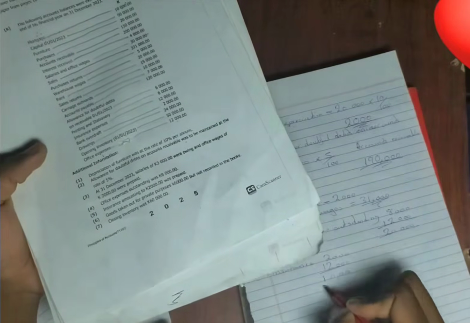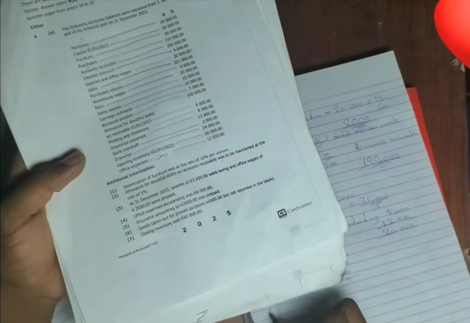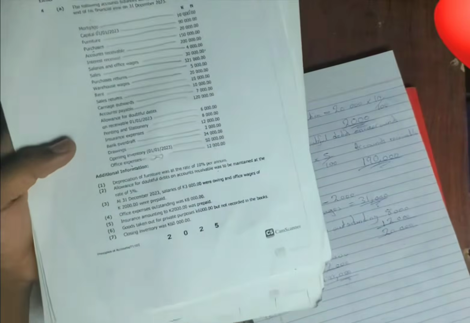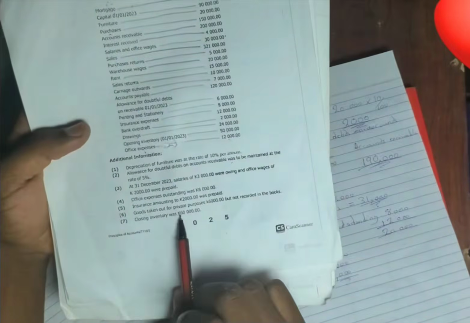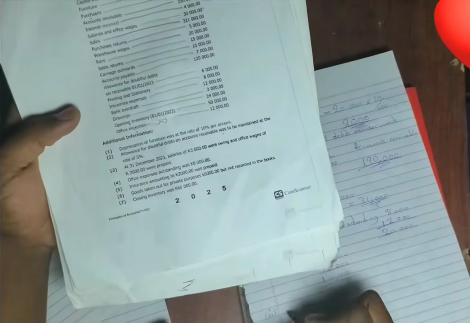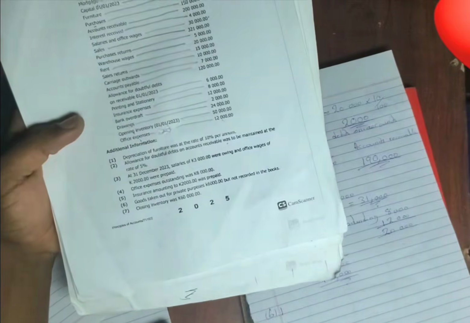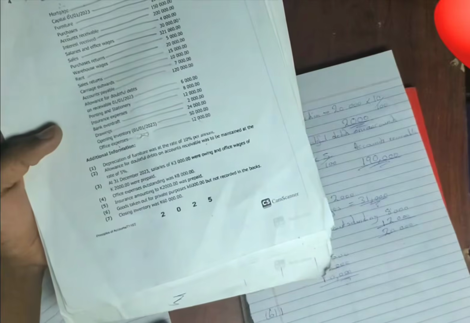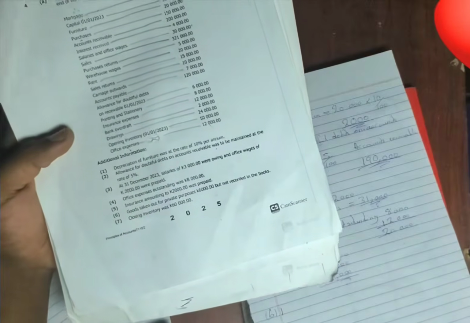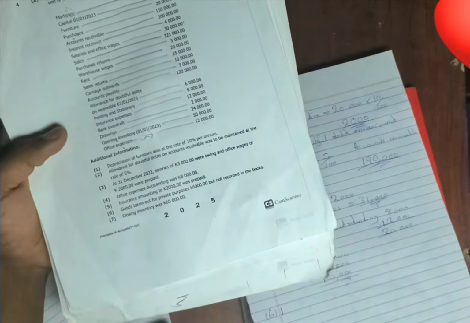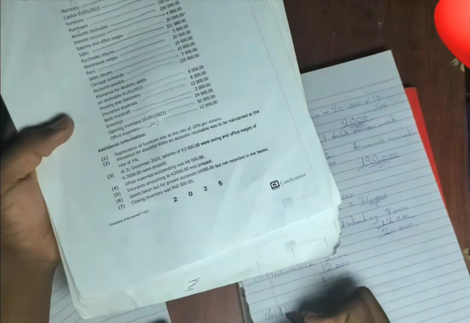And you're going to subtract the 2,000 since it's been prepaid, paid in advance. So what you'll remain with is actually 10,000. Then you head on to your additional information 6, which reads goods taken out for private use. So here the goods that have been taken out for private purposes, simply meaning drawings. Someone has taken out money from the business for his own benefit, which is drawings.